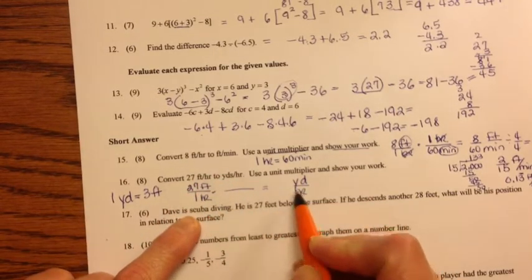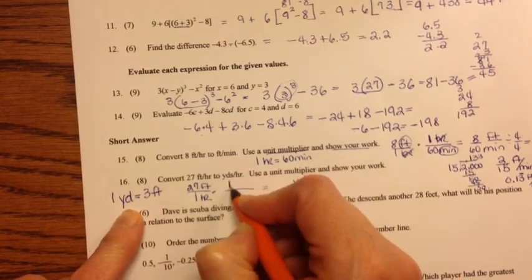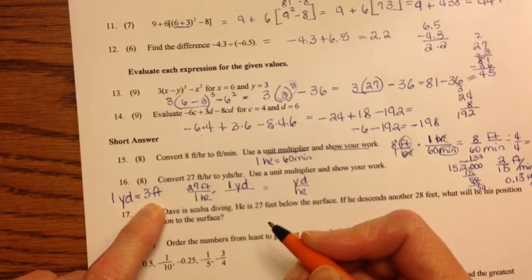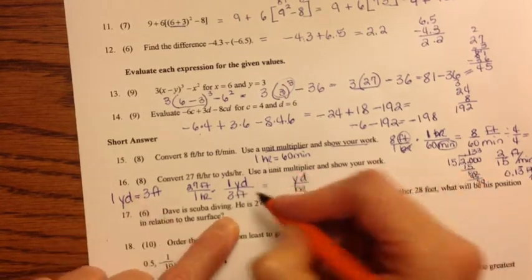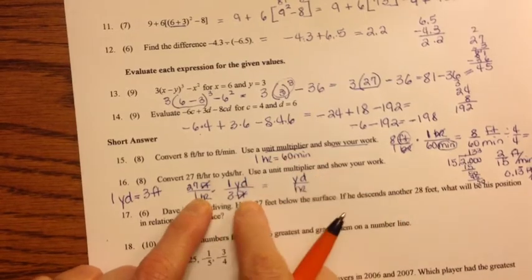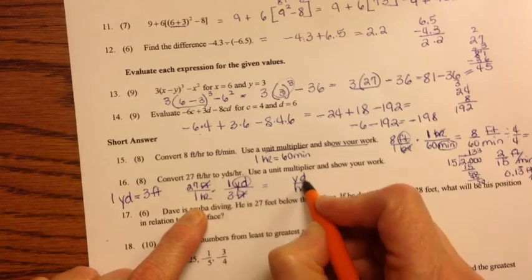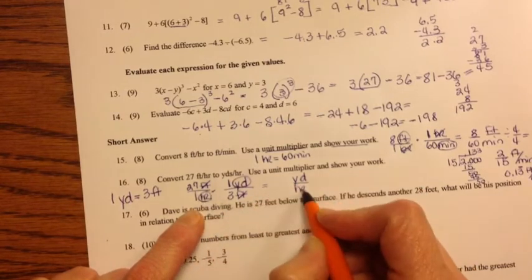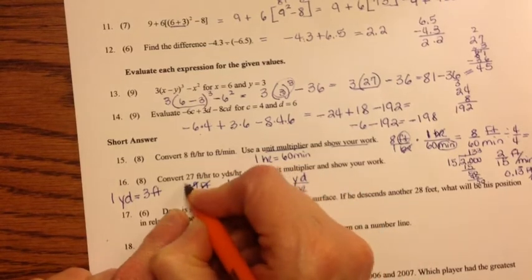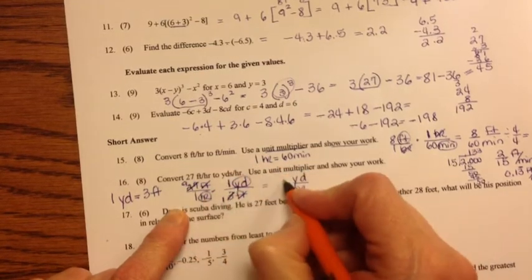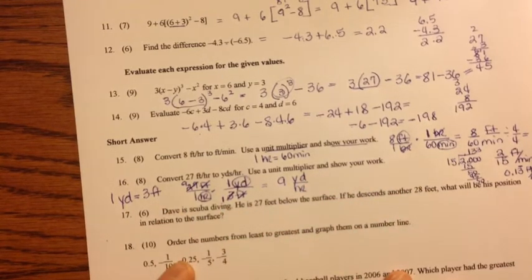Now let's see where we need it. Hours is on the bottom. We've got feet on the top, and we need yards on the top. So let's put our 1 yard up here, and let's put our 3 feet on the bottom. Let's check units. Feet are gone. They cancel just like numbers. We're left with yards on top, which is what we want, and hours on the bottom, which is what we want. Now we can do the arithmetic. I'm going to go ahead and cancel since this was pretty easy. And I get 9 times 1, which is 9, over 1 times 1, which is 1, and that's just 9 yards per hour.